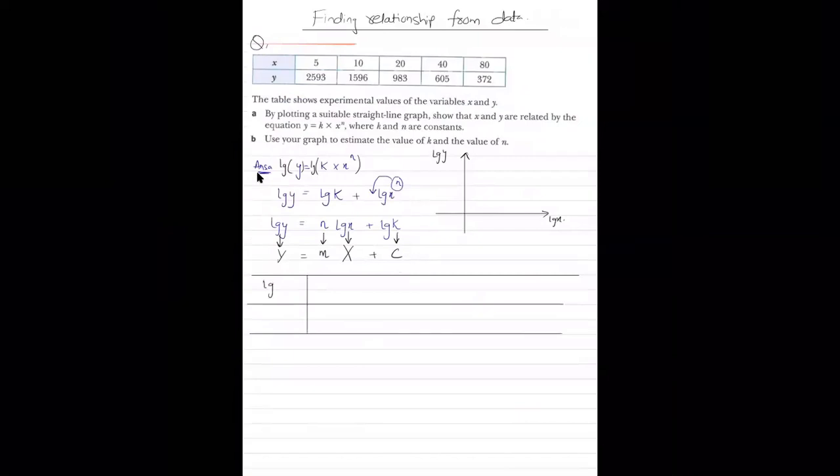So lgx, lgy. You use your calculator. You have the value of x is 5.